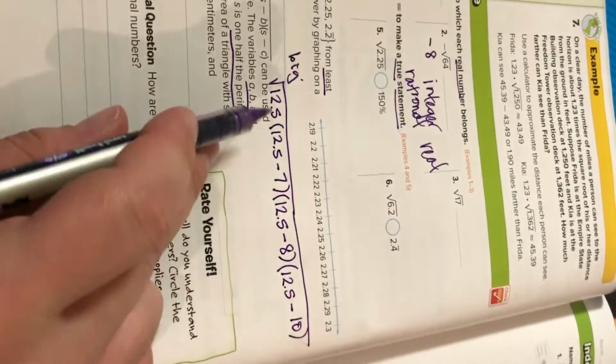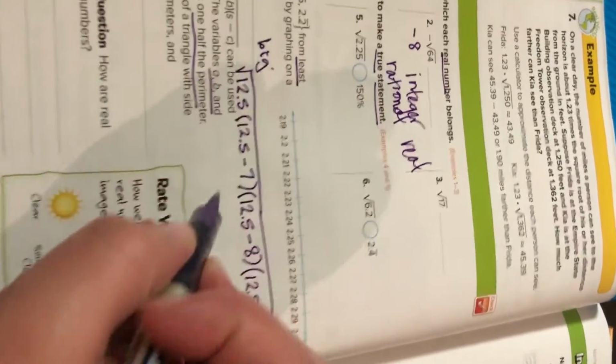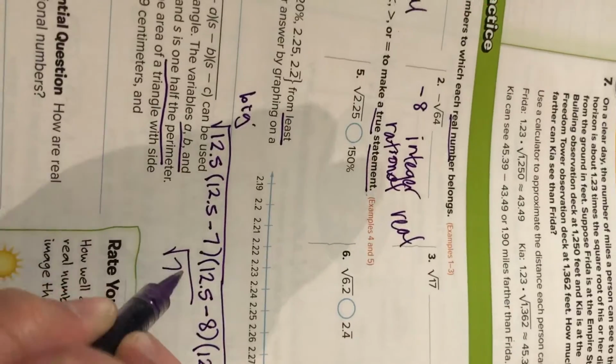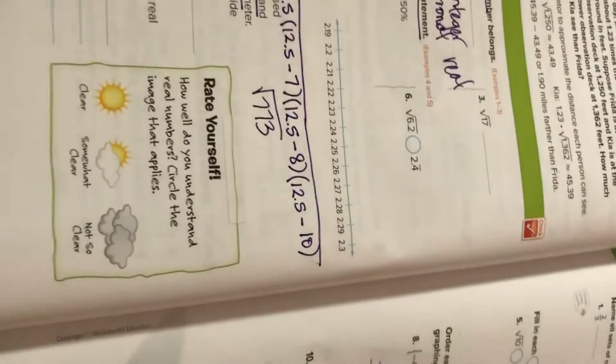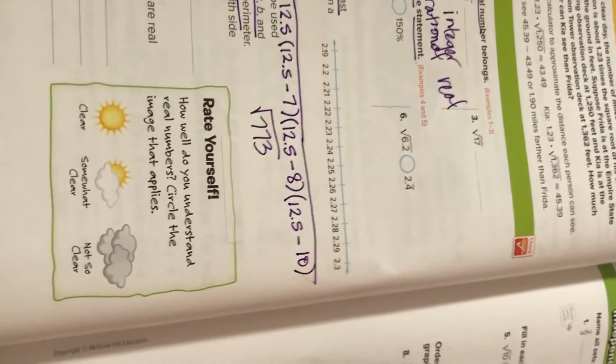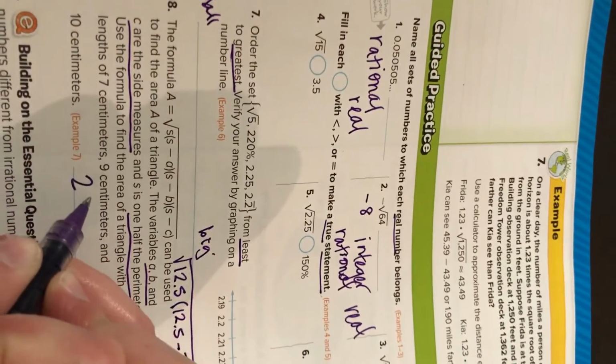So underneath this radical, all of this together, I would get the square root of 773. And then when I take the square root of 773, I would get about 28 centimeters squared for my area. Okay, and that's all you need to do on that one.